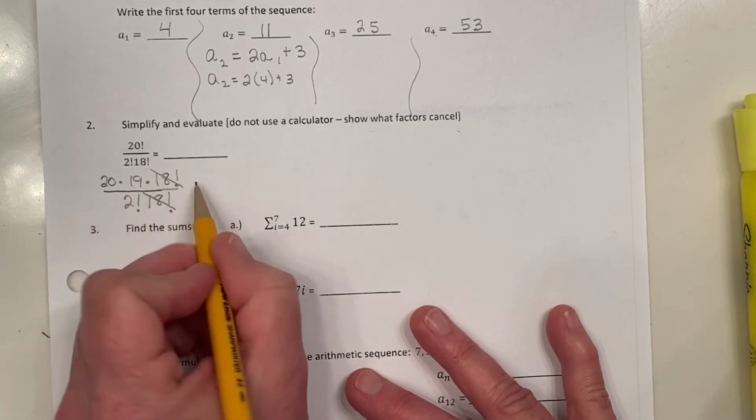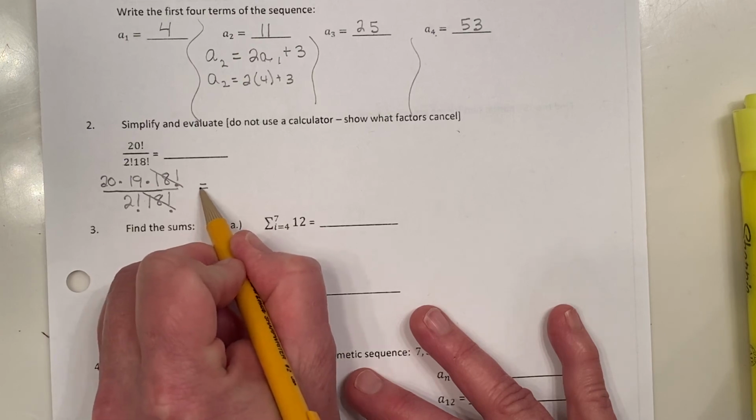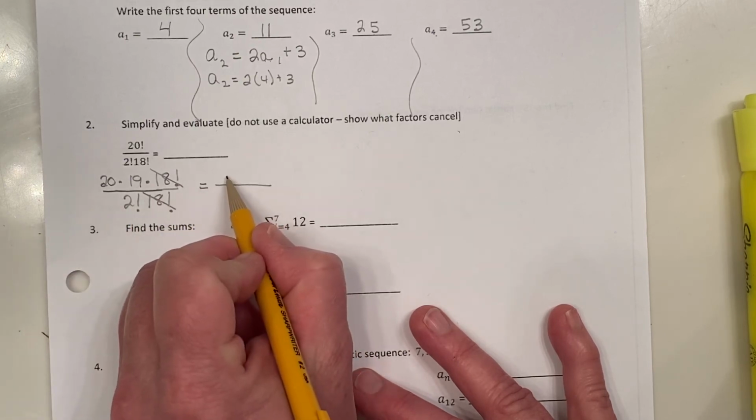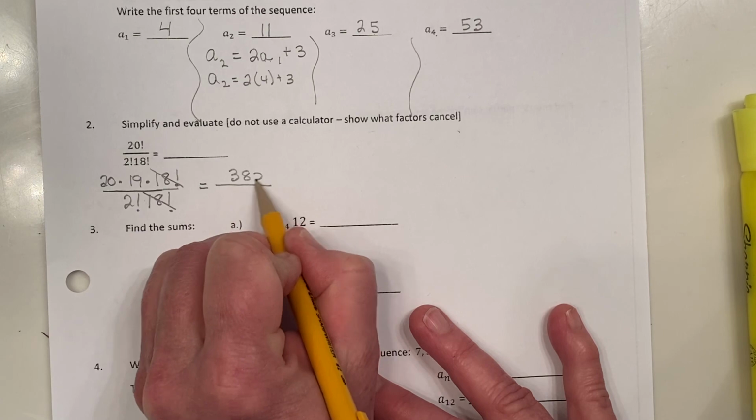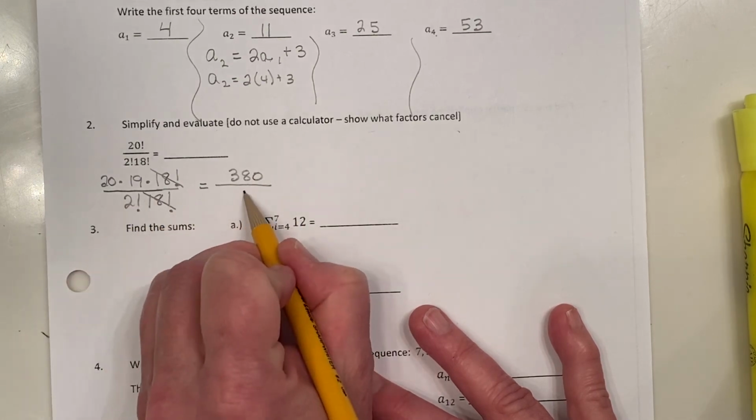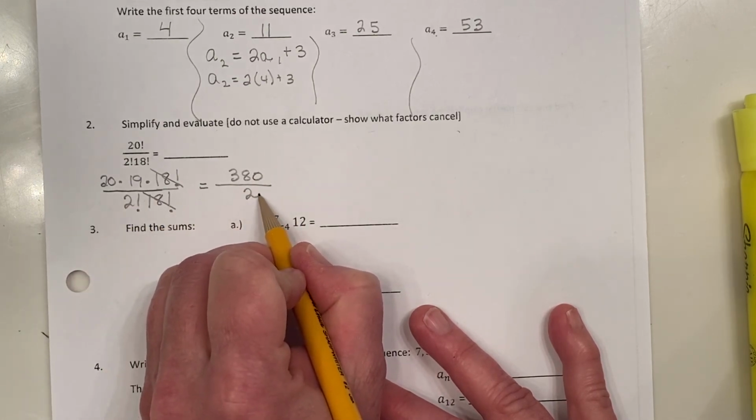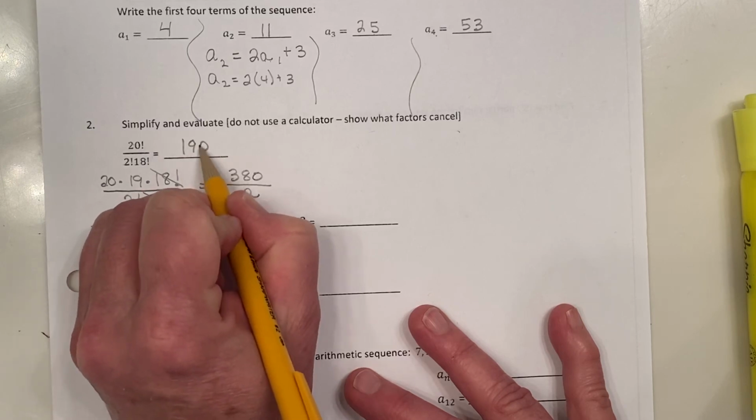We can divide out the 18 factorials. We can multiply the 2 factors in the numerator. And this is easy enough to calculate. That's just 2. And then finishing with the calculator, we get 190.